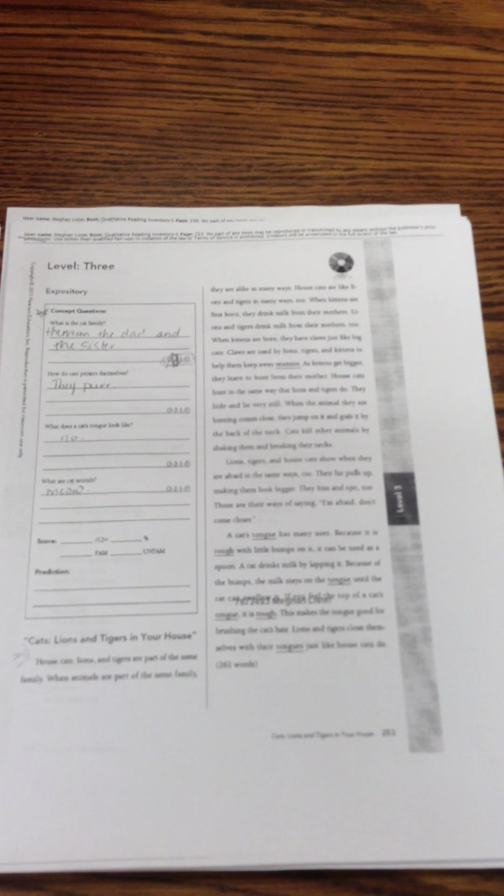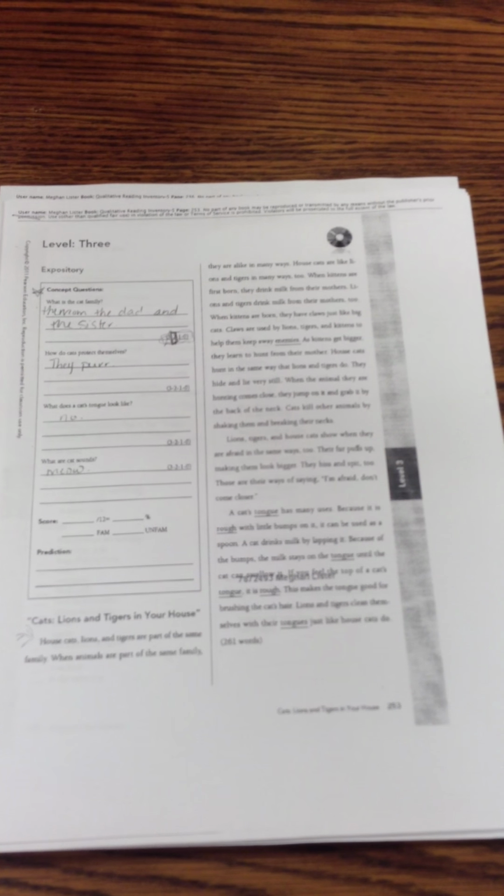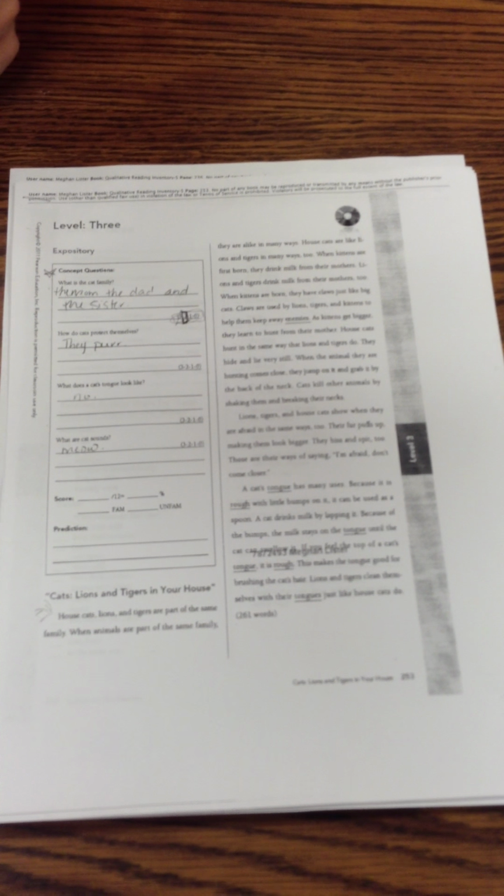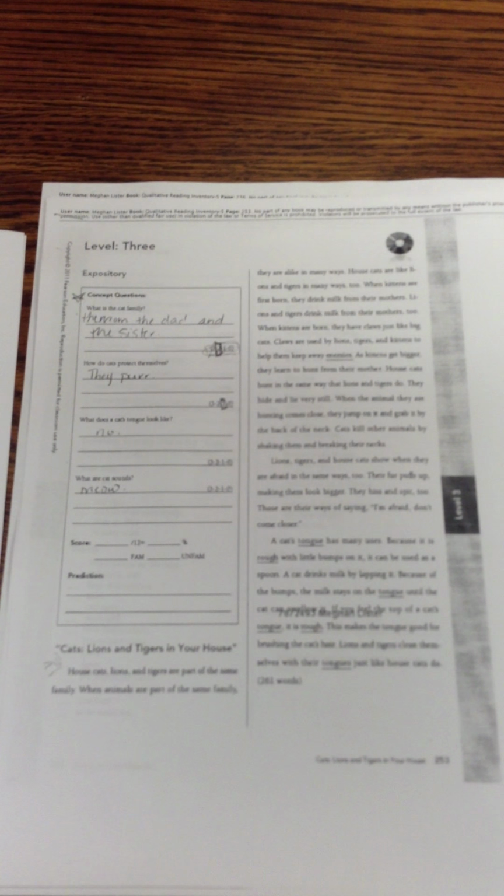The next question, how do cats protect themselves? She said they purr. This is an example of the concept, and then 1 point is a general association. So I'm going to give this 1 point for a general association because I'm pretty sure purring is how they show pleasure. Okay, just double check on that one.